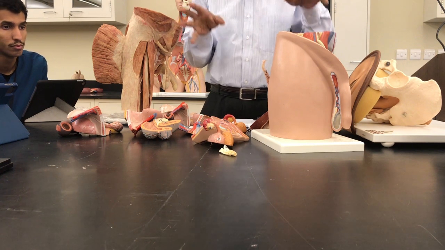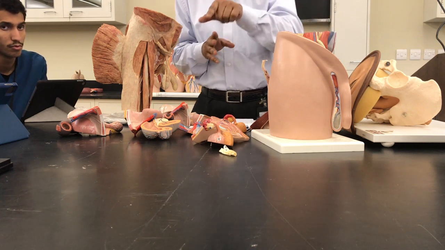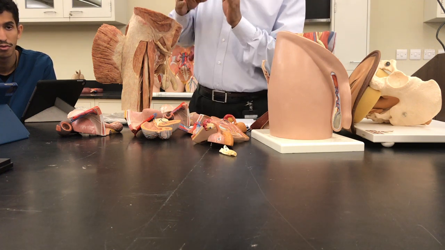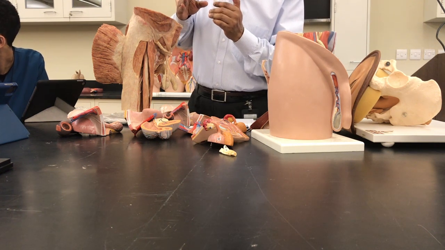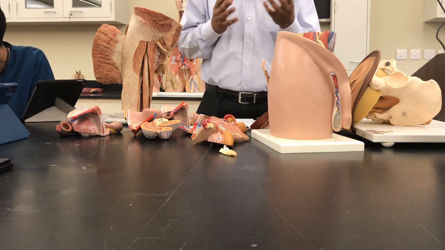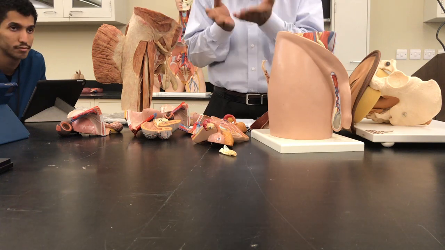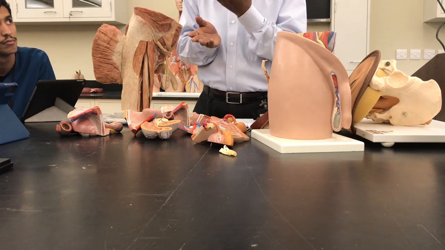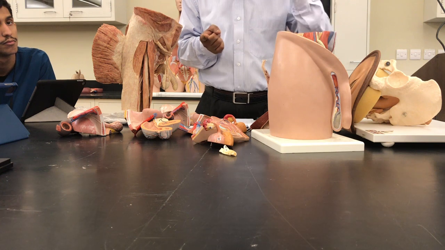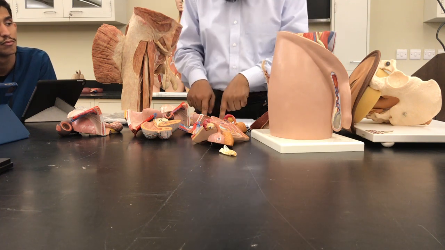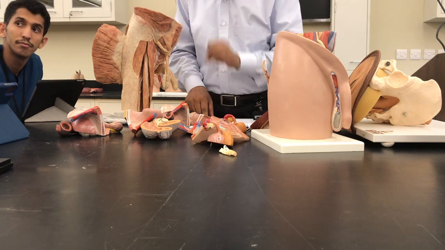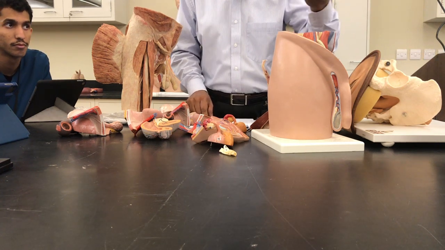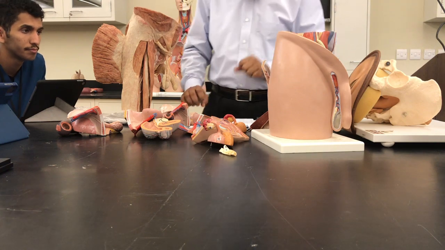So accessory means the structures which are aiding the primary structures, helpful for the primary organs. These are the accessory glands which are present to modulate the actual thing, so they are called accessory.